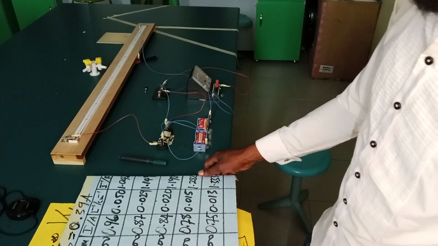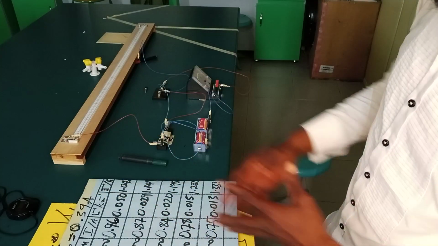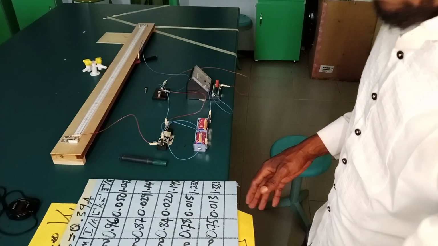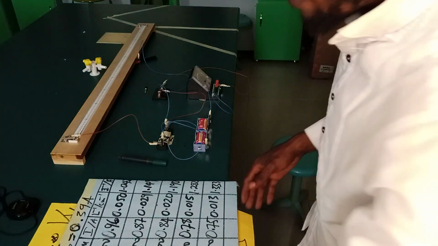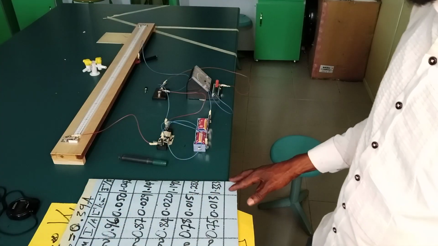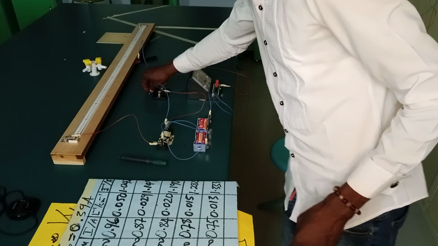In the next video series, I am going to plot all of these graphs, and then we'll be done with the potentiometer experiment.